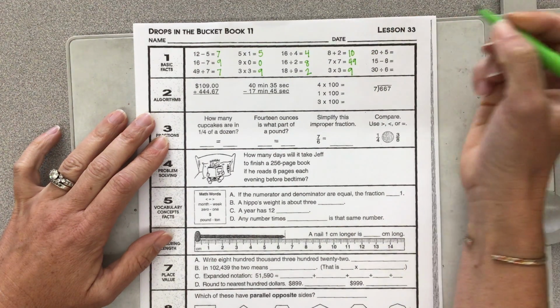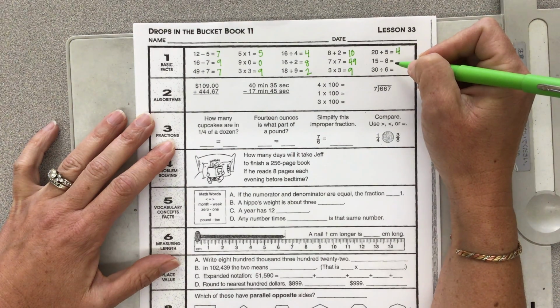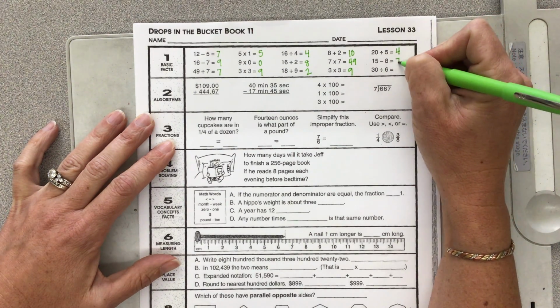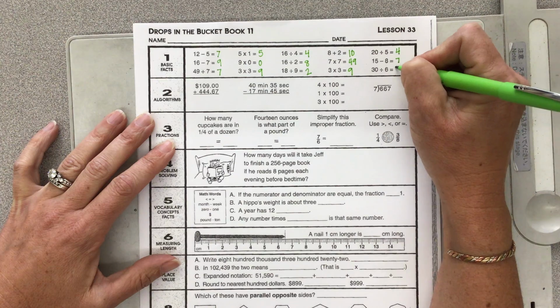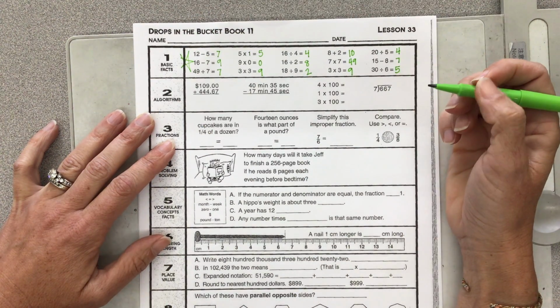3 times 3 is 9. 20 divided by 5 is 4. 15 take away 8 is 7. And 30 divided by 6 is 5. Give yourself a big star if you got all those correct.